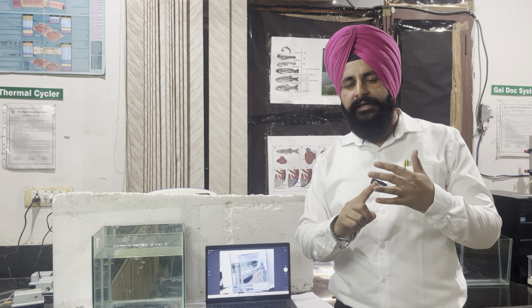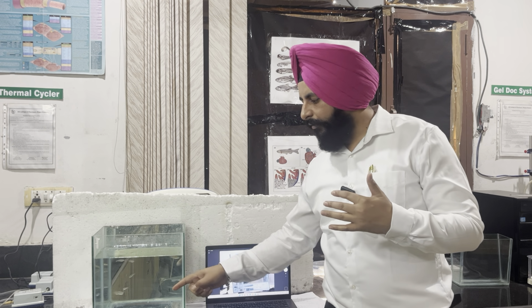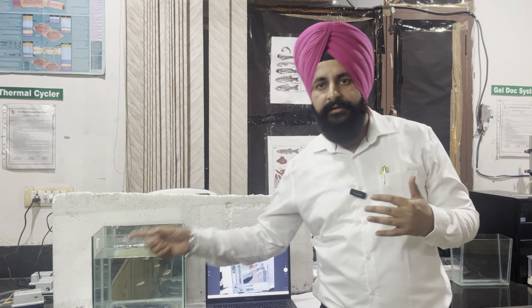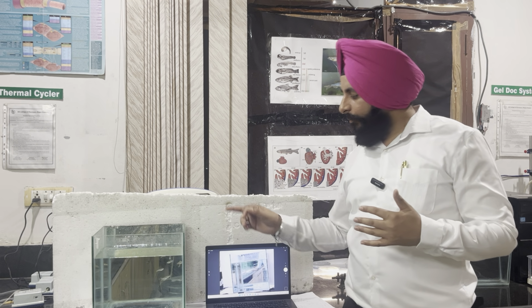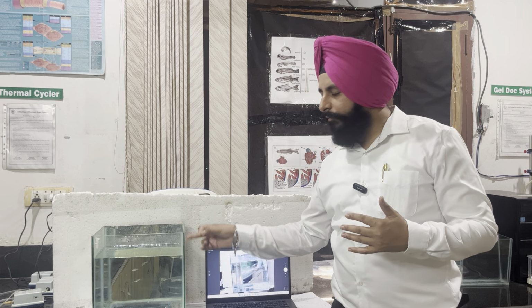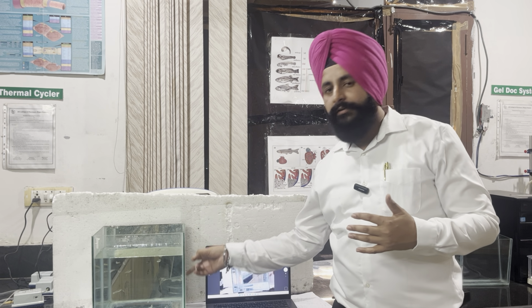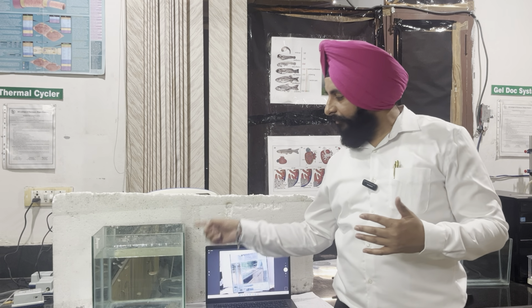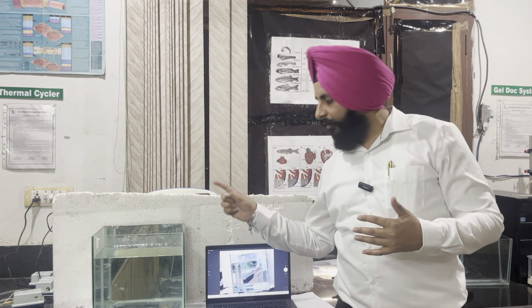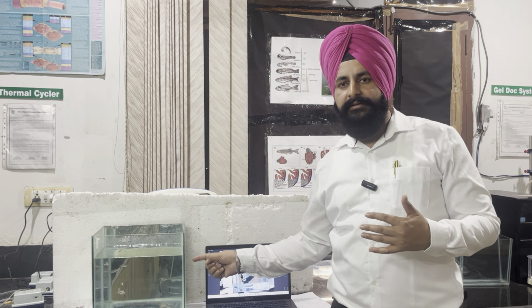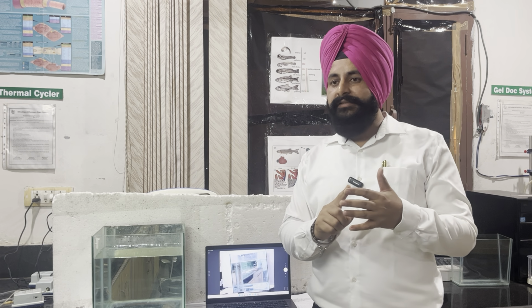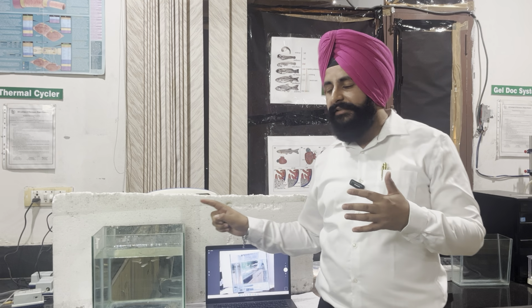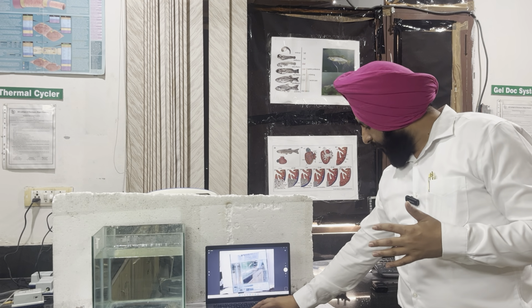The second thing, you will find how many times a fish strikes against this particular wall of the apparatus. The third thing, how many times the fish moves up and down along the wall of the apparatus. If the fish is moving fast along the wall of the apparatus, this is a sign of anxiety. The fourth thing you can see is that the fish will not take in food. This is the fourth sign.